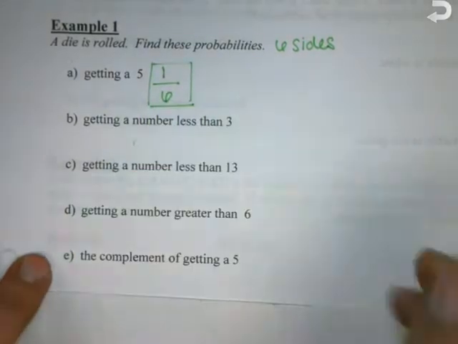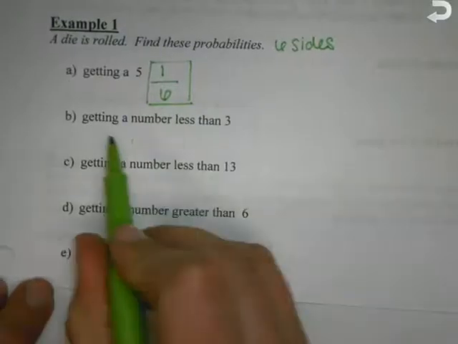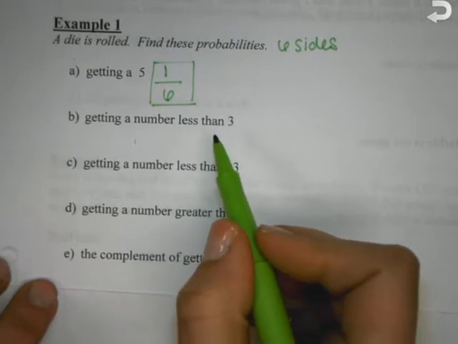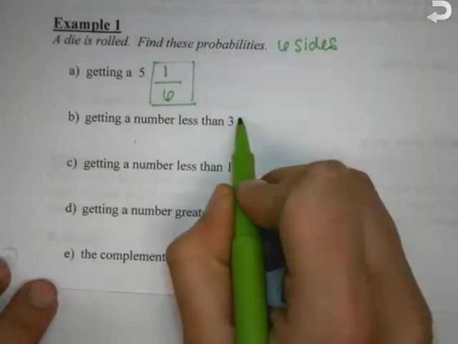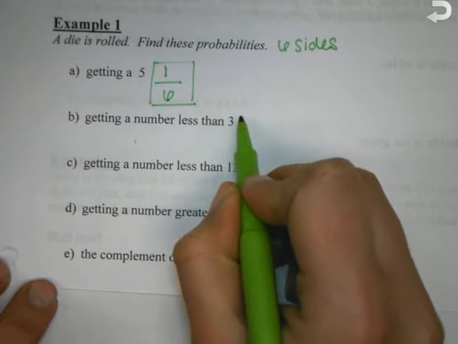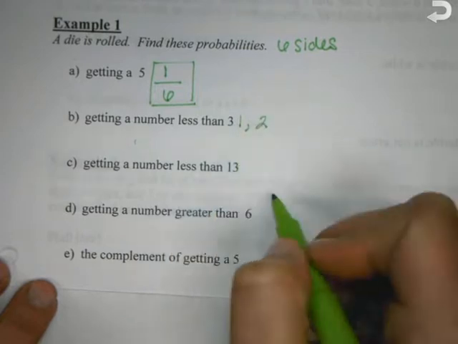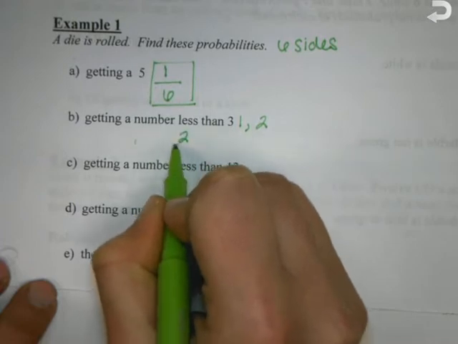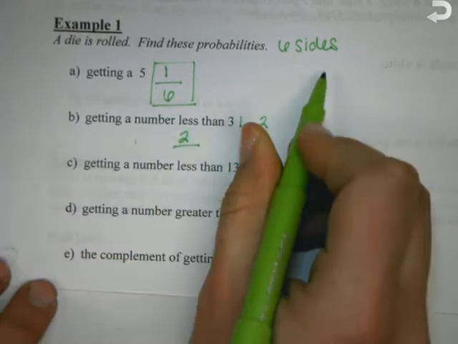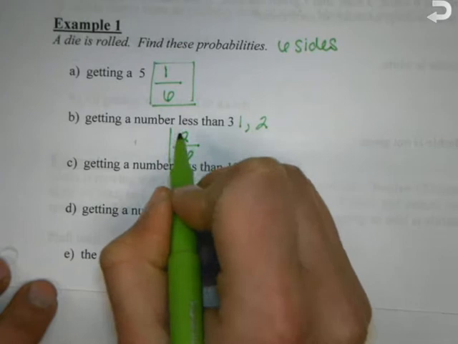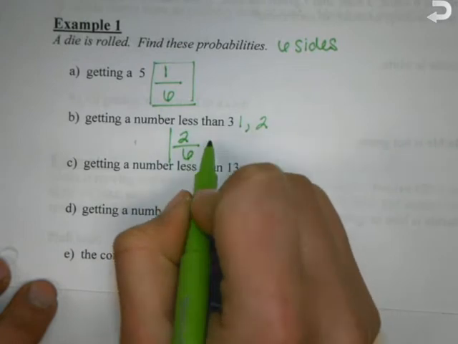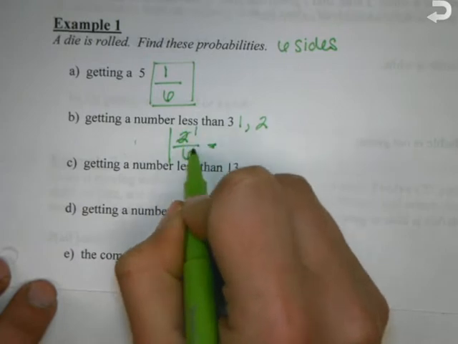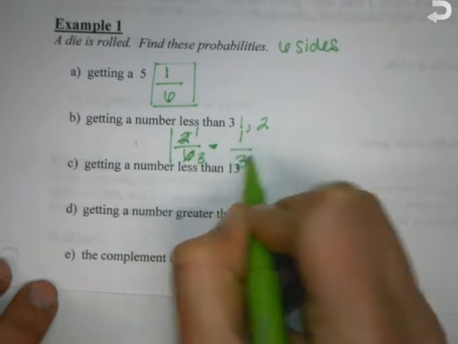Okay. The probability, part B, of getting a number less than 3, there are two different ways to roll a number less than 3. You can either roll a 1 or a 2. So that means the probability of rolling less than 3 is 2, the 2 possible outcomes over all possible outcomes, which is 6. So the probability of rolling a number less than 3 is 2 over 6, but we can reduce that to 1 over 3. So the probability of rolling a number less than 3 is 1/3.